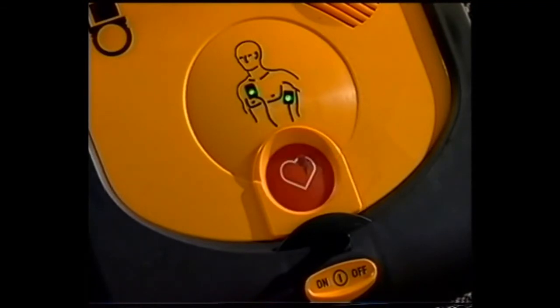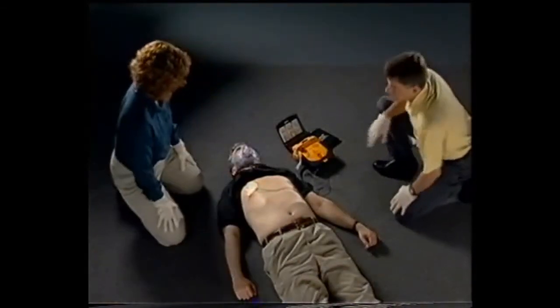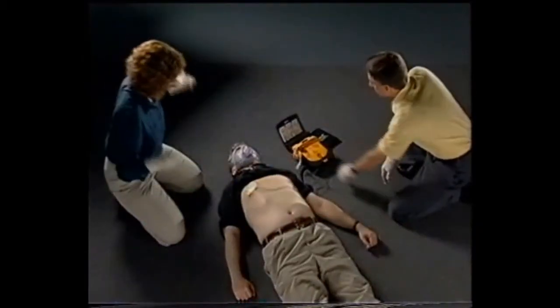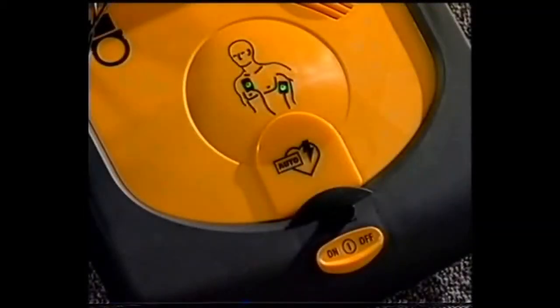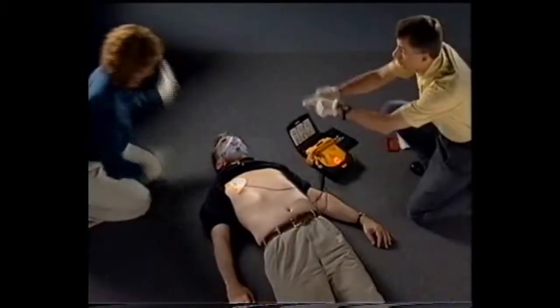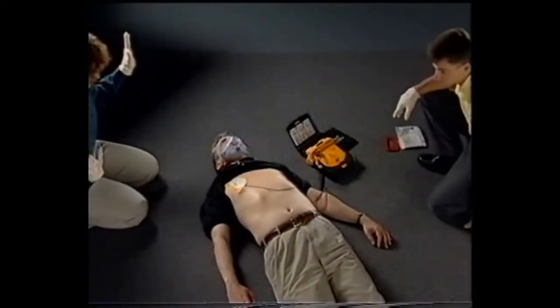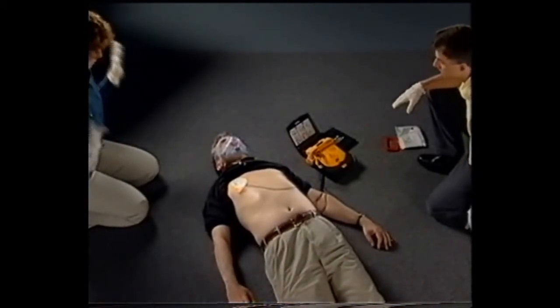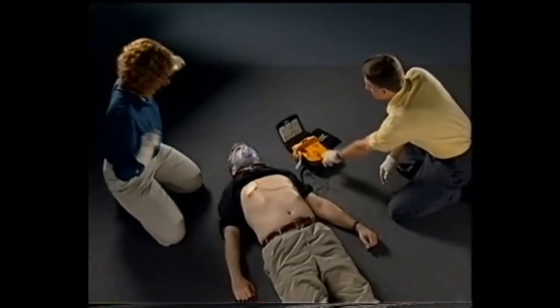"Press flashing button." Check that you and anyone else are not touching the patient, then press the flashing button. "Shock delivered." If you're using the model that does not have a shock button, the defibrillator will say, "Everyone clear. Do not touch patient. Delivering shock." Check that you and anyone else are not touching the patient. This defibrillator model automatically delivers the shock. "Shock delivered."